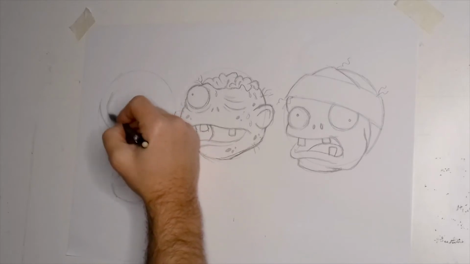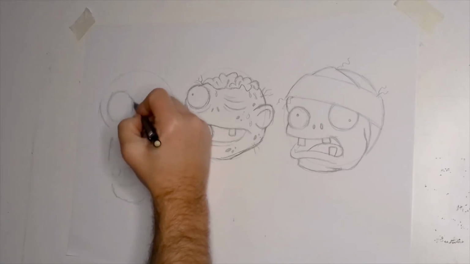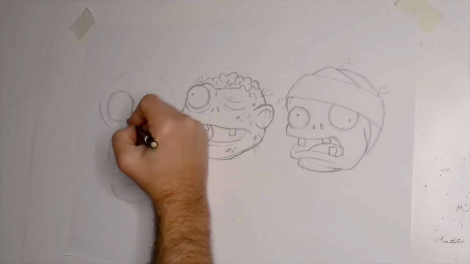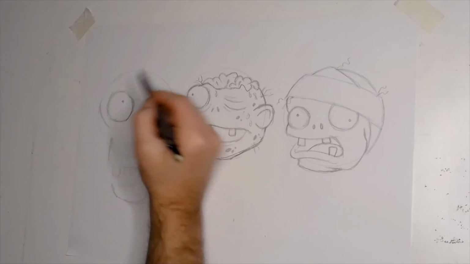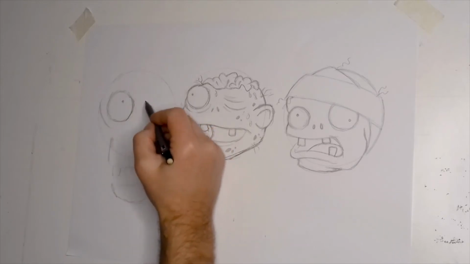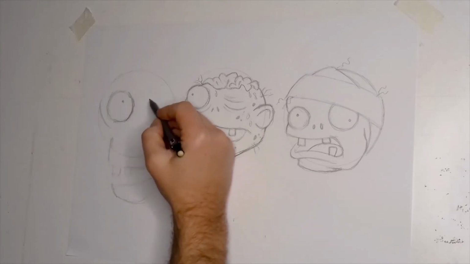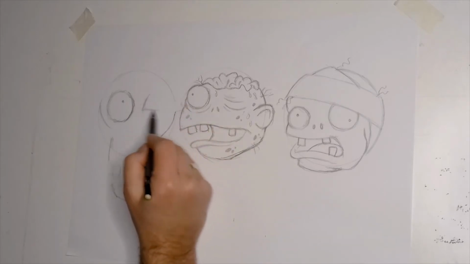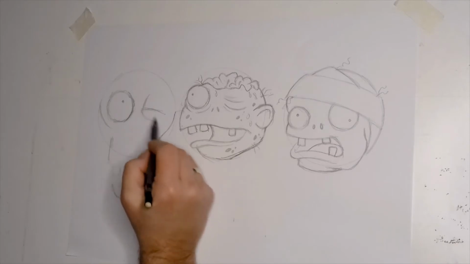I don't know why it is with the cartoons, but we always seem to have one very large, starey, piercing eye, and then the other is often a bit closed. I suppose it comes from the old movies, the Igors and the Frankensteins.